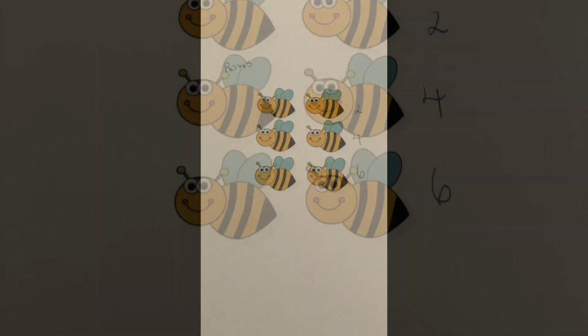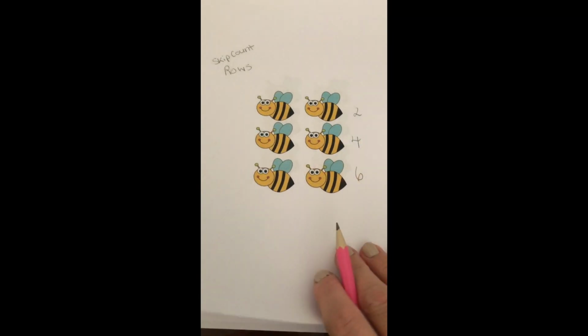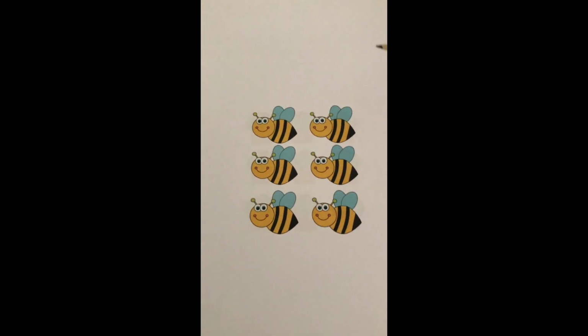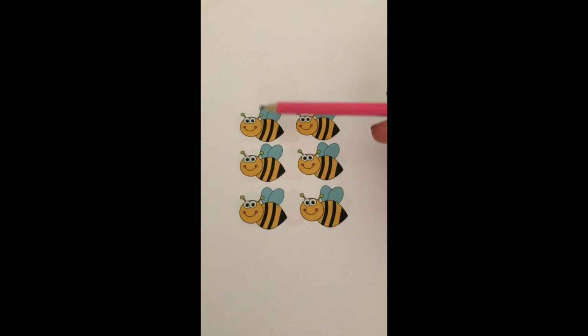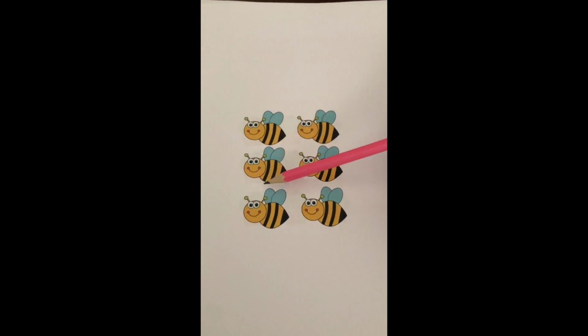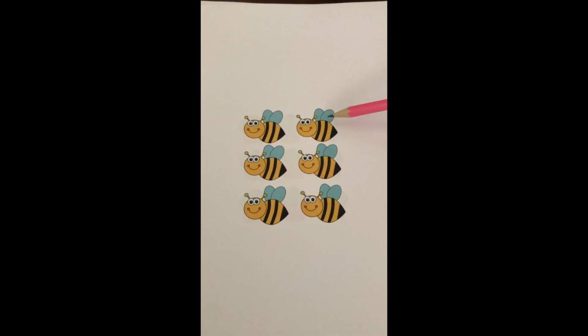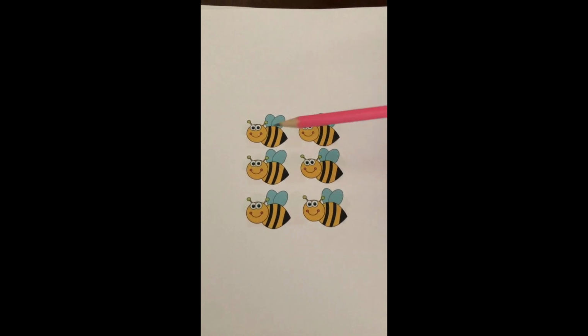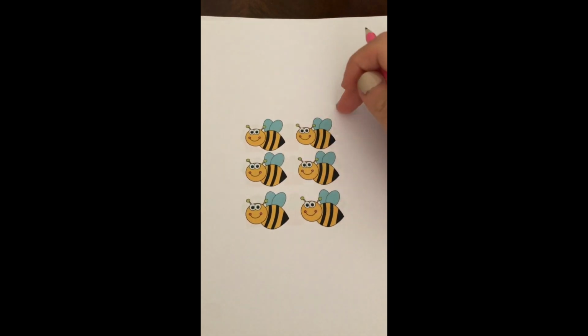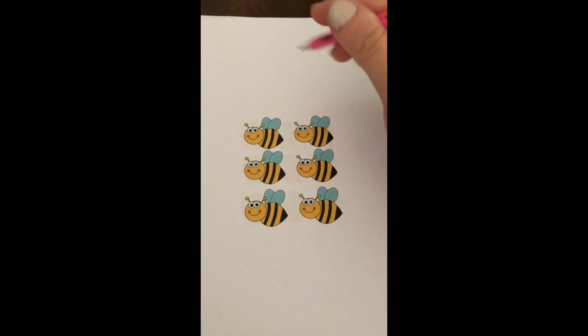I'm going to be able to check my work when I do this the other way, which will be coming up next. The other way we can skip count is to use the columns. So as we can see, there are 2 columns in this array. One is here and one is here. There are 1, 2, 3 bumblebees in each column. So I am now going to skip count by 3s, and I'm going to write them at the top where the columns would be.